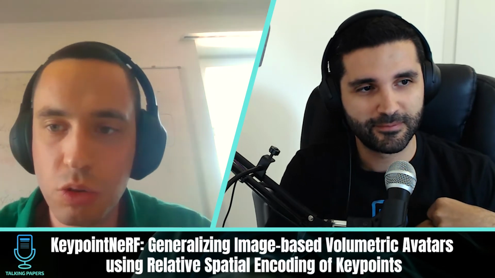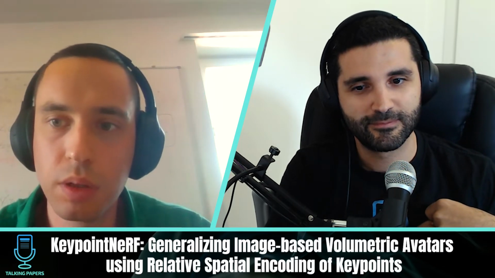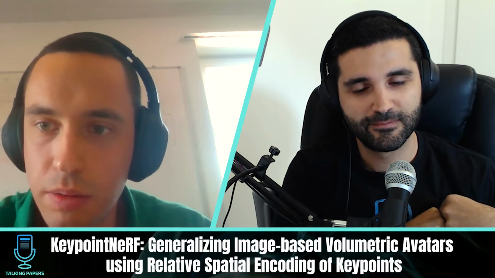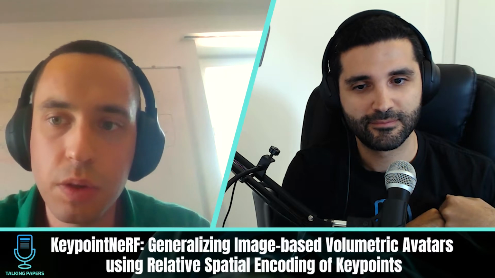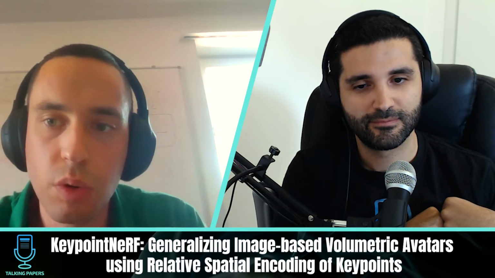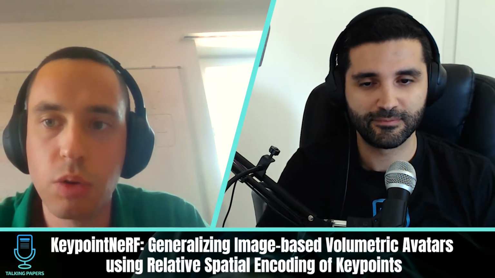Now, when we want to render a new image, we shoot a ray, we sample points on the ray, like in a NeRF, and then for each query point, we extract a feature. And this feature is composed of a keypoint feature and a convolutional feature.